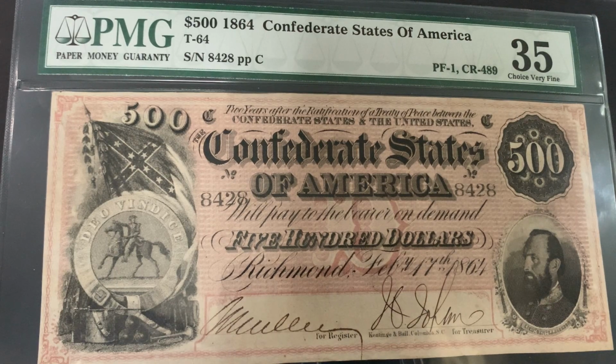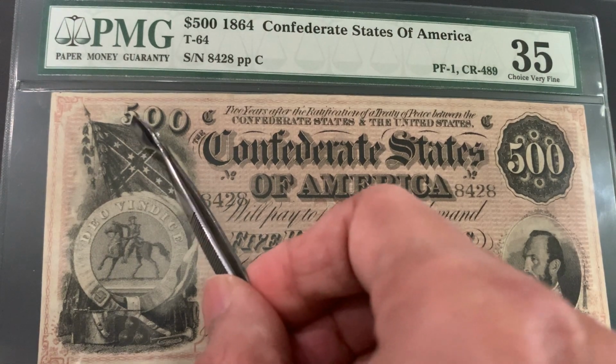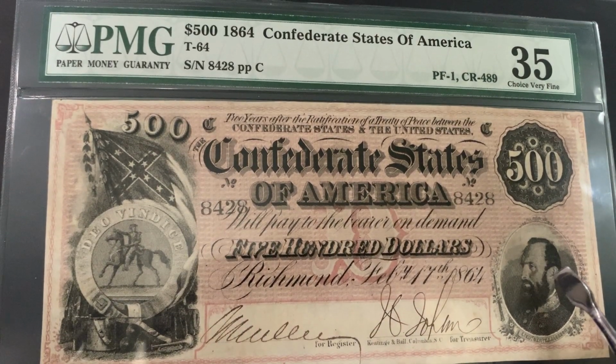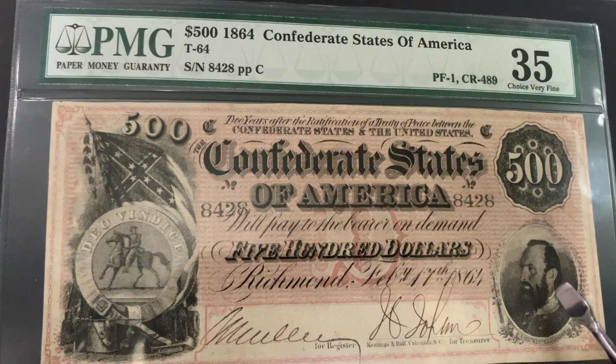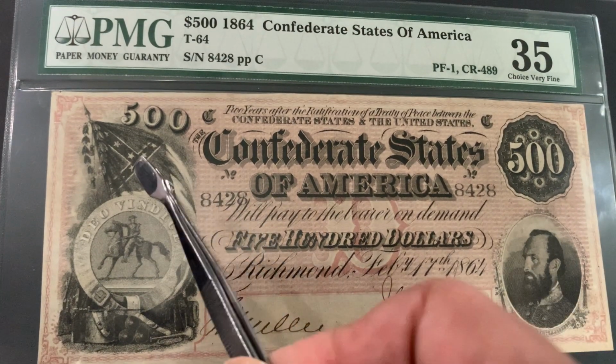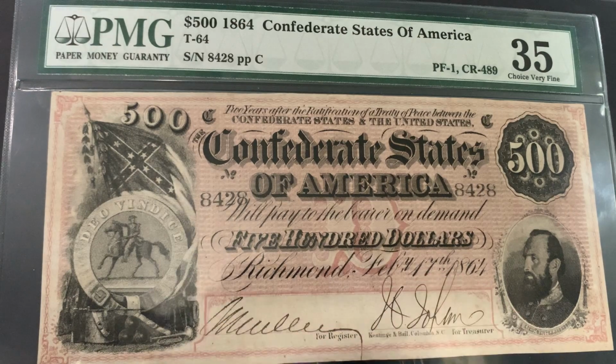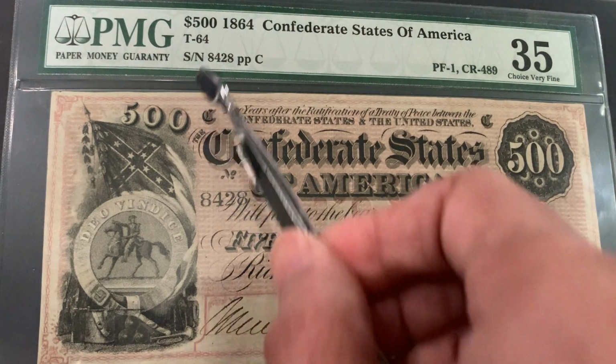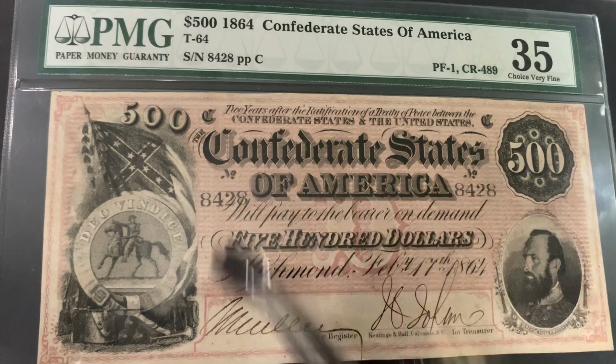Confederacy in Richmond, Virginia. And what makes this banknote so iconic is the large denomination, $500. Also, this is the only Confederate currency to feature a Confederate general and also the Confederate Battle Flag. Now, approximately 160,000 of these $500 denominations were issued, and mine is serial number 8428.